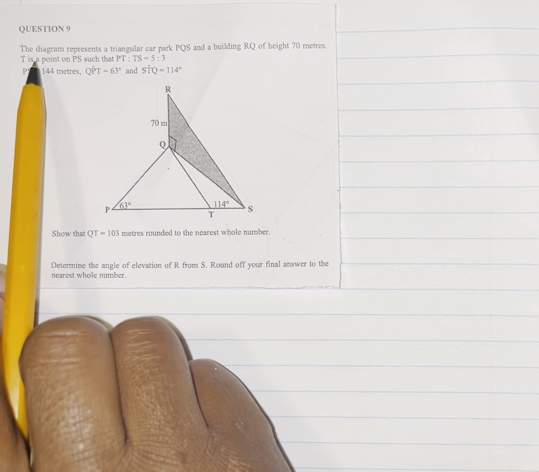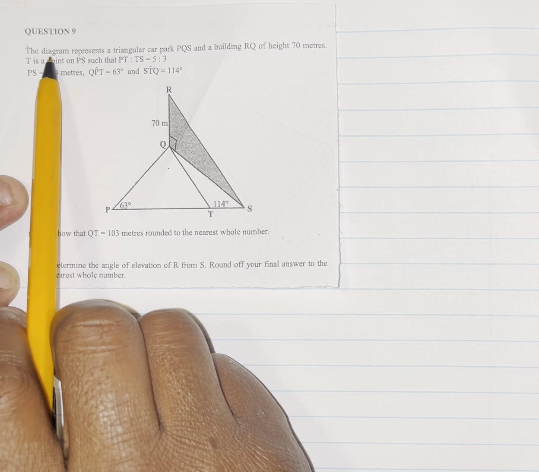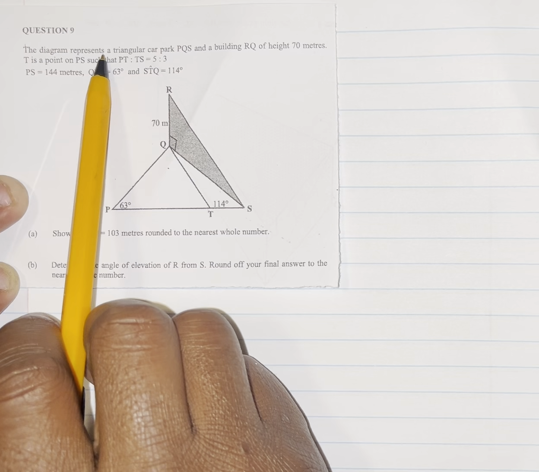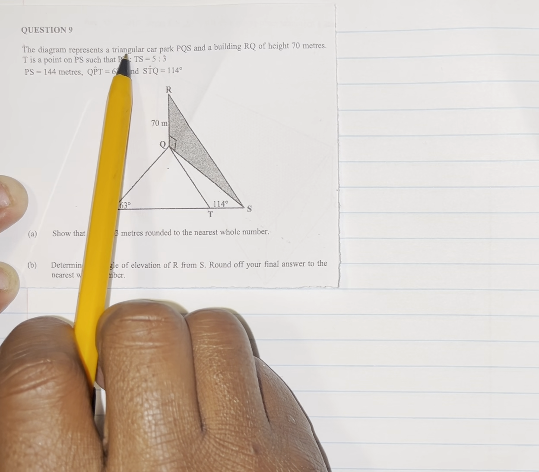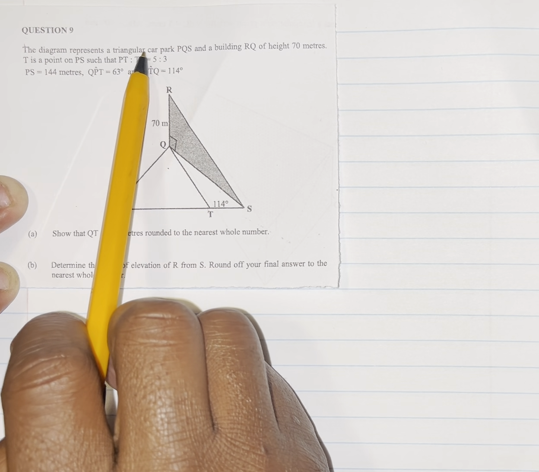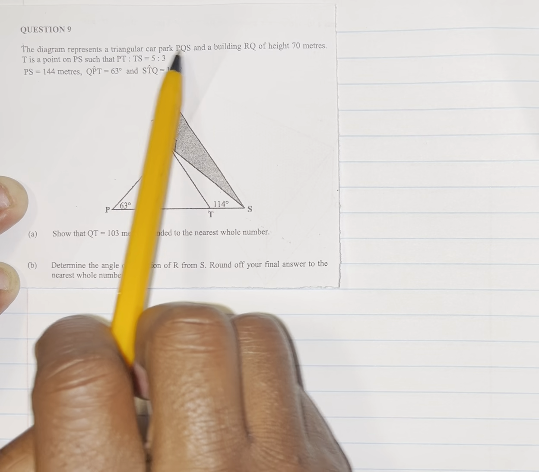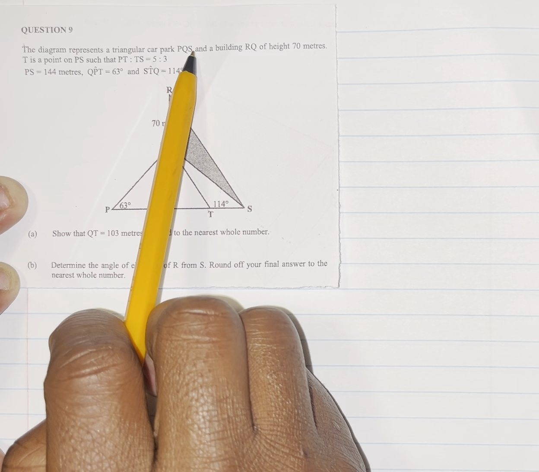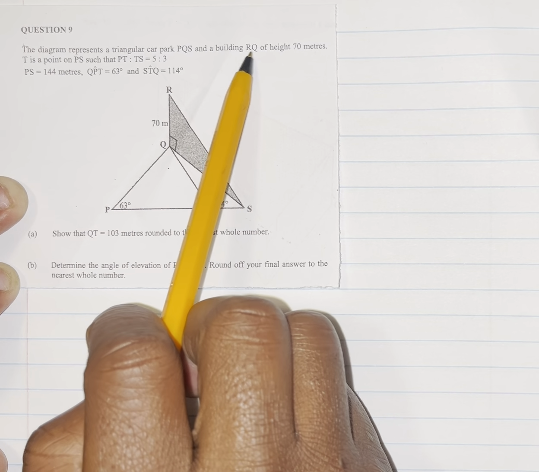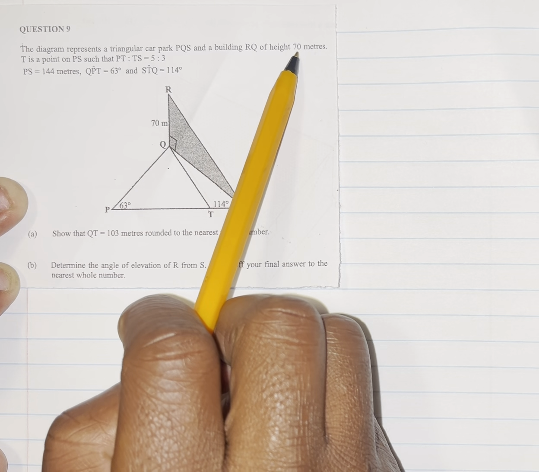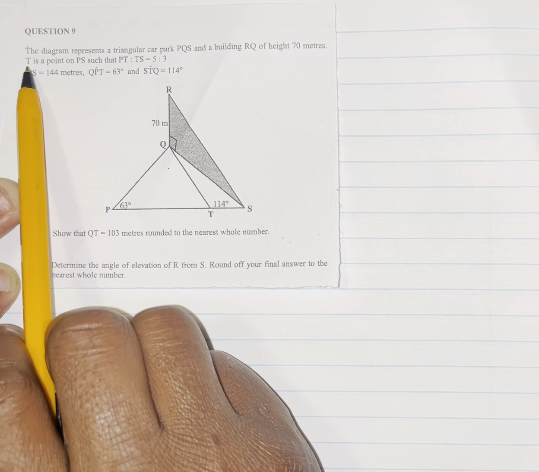Let's try this one here. The diagram represents a triangular car park PQS and a building RQ of height 70 meters.